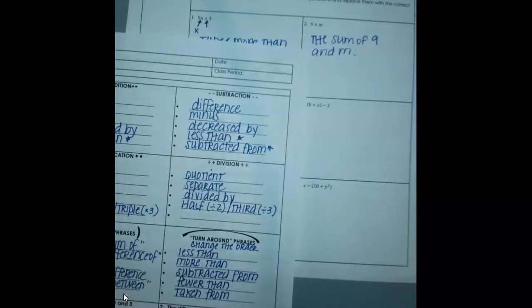That could work. We could use a turnaround and say 2 subtracted from the sum of 6 and a number x. But we'll go with not a turnaround word because we're already using a quantity.